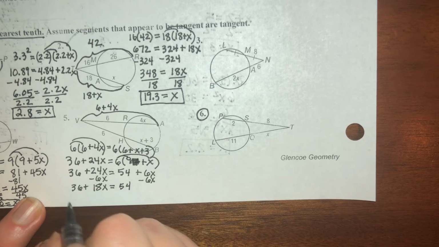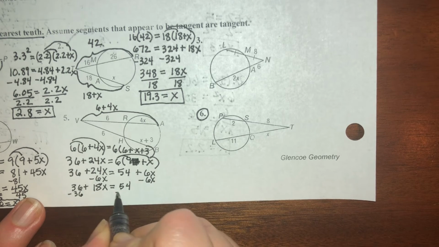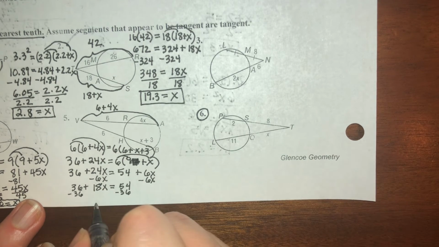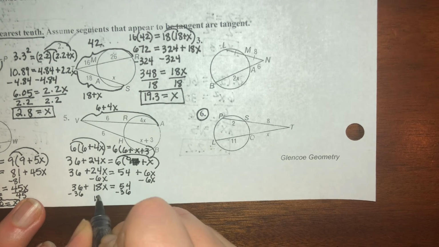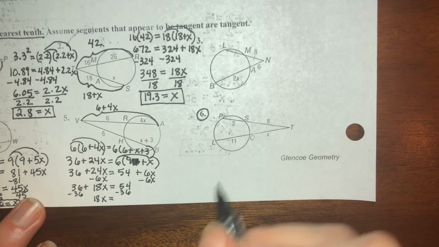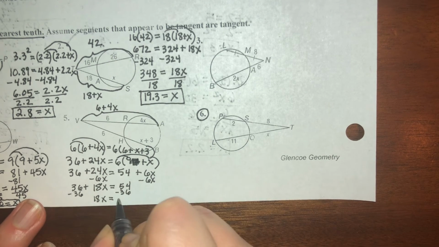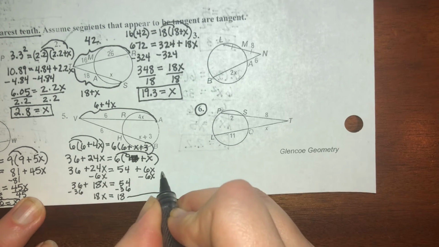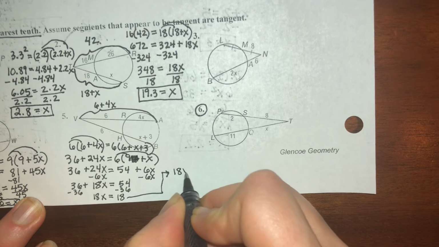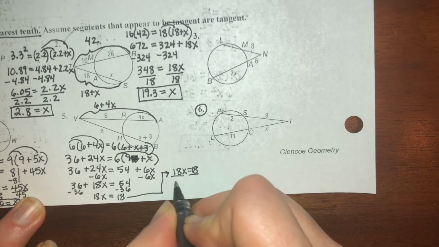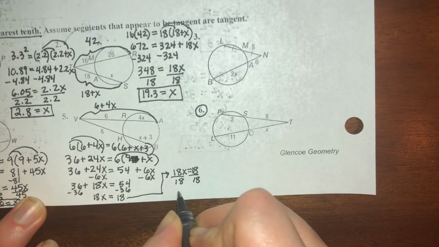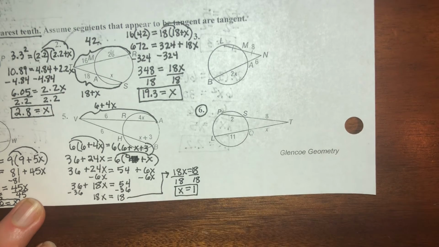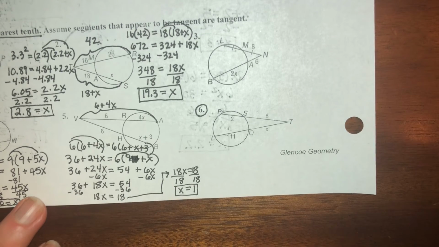And now I need to subtract 36 on both sides to get my regular numbers together on the opposite side from where the x is. So I have 18x equals 54, take away 36 is 18 also. So now, when I take my 18x equal to 18 and divide both sides by 18, I have x equals 18 divided by 18, which is just 1. Nice. All right.